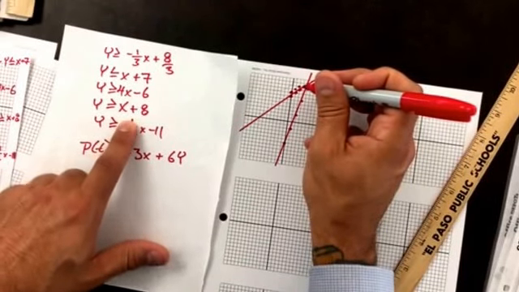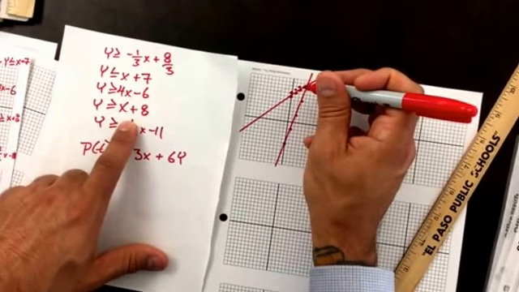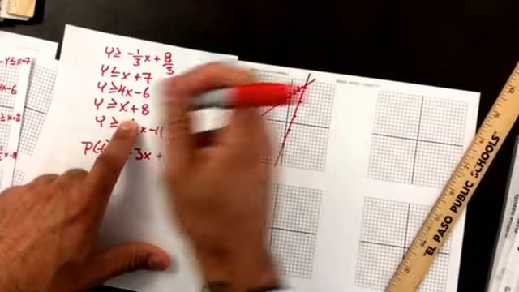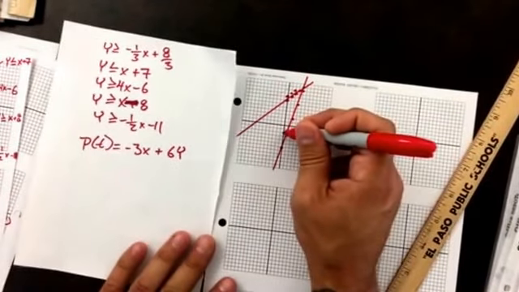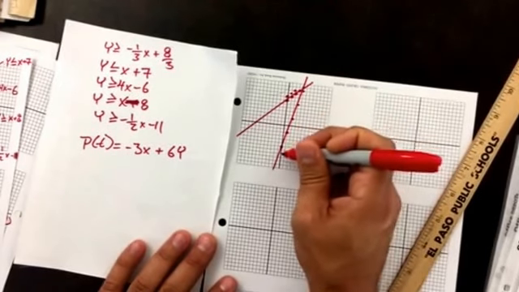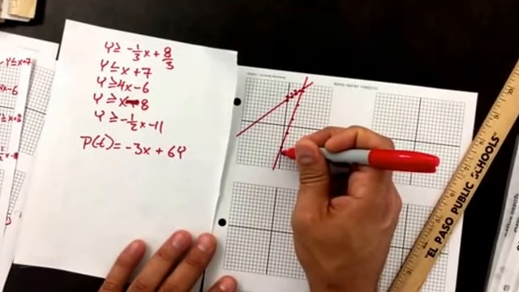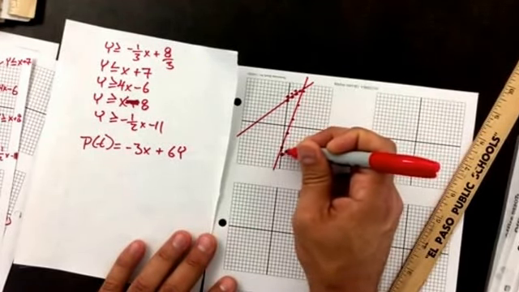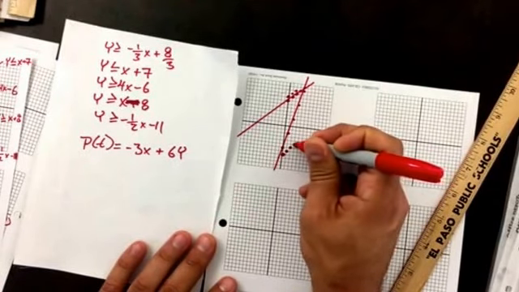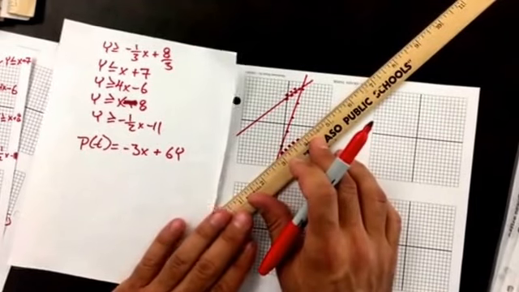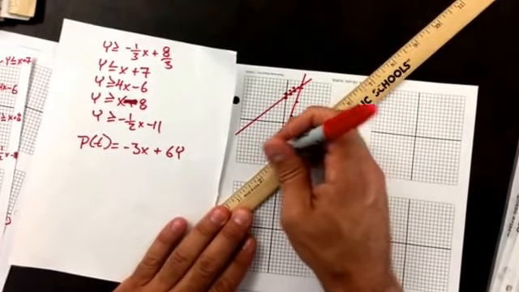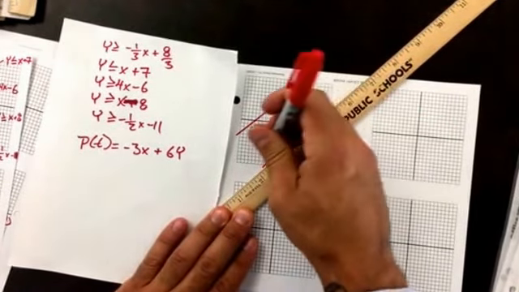That seems weird. Why would I have that? I wrote that down wrong. That's supposed to be a -8. 2, 4, 6, 7, 8, and a slope of 1. Again, I'm going to make a bunch of dots just so my line is nice. And it's still horrible.